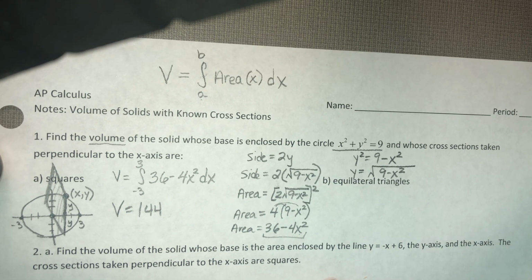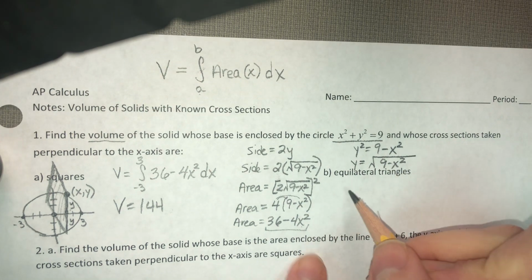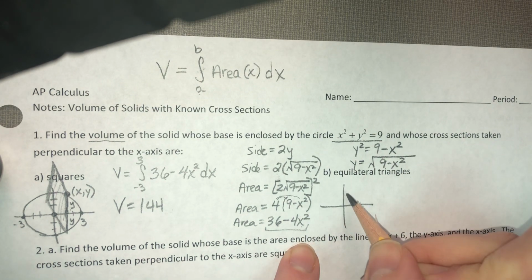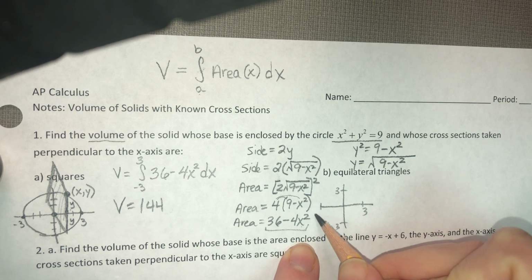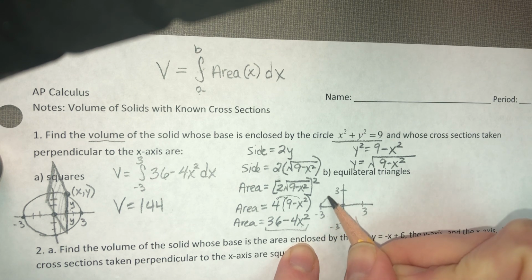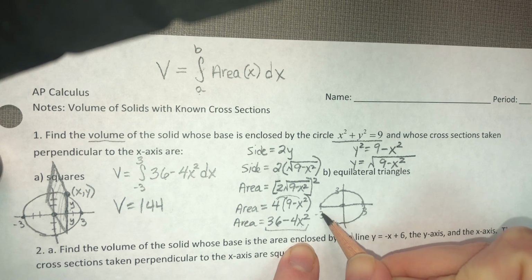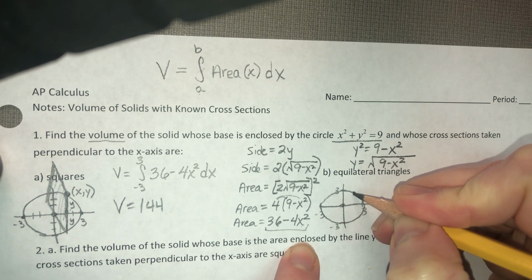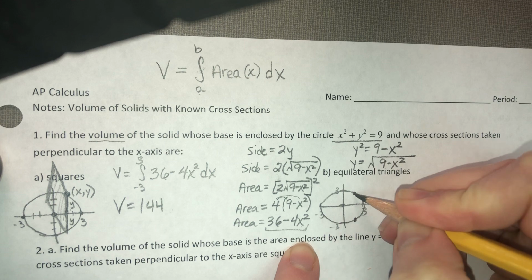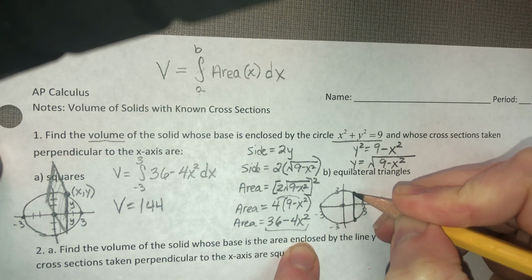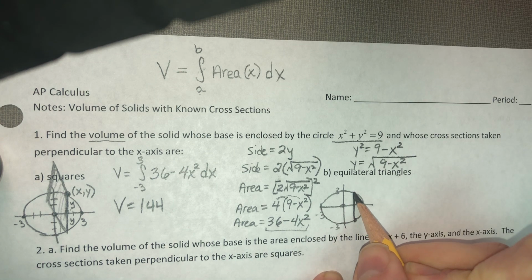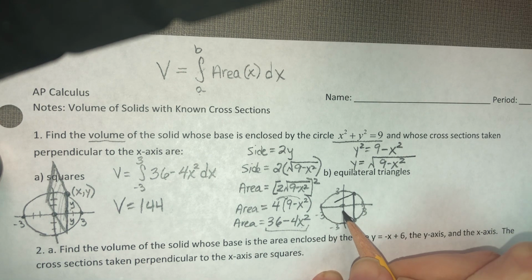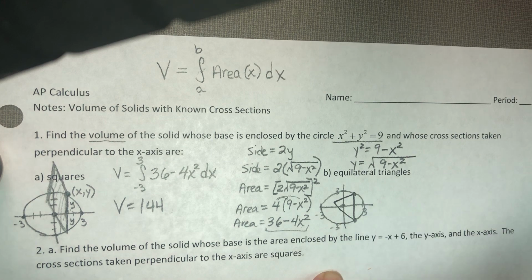So I've got the same base, 3, -3. Here's my circular base. But perpendicular to the x-axis, I have this line that makes up the base of an equilateral triangle. So my cross section is an equilateral triangle this time.